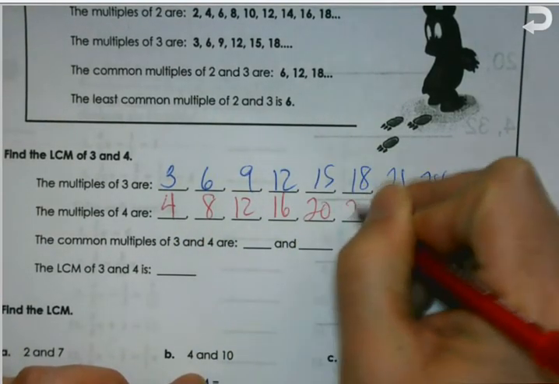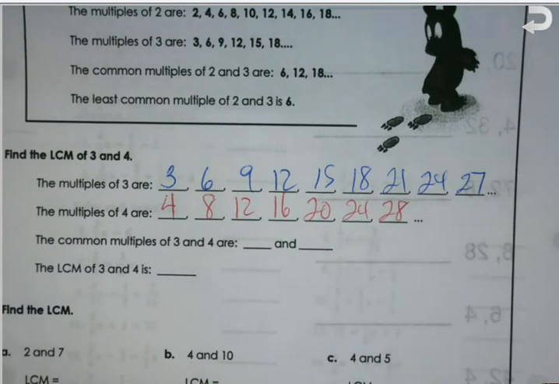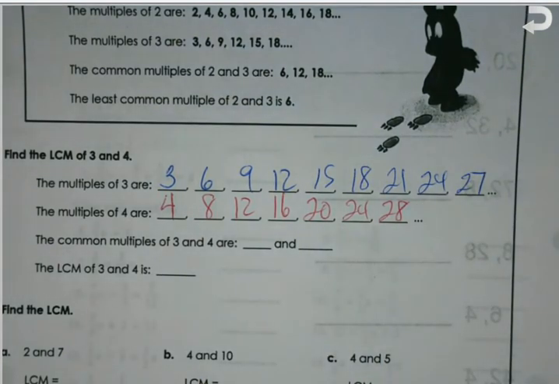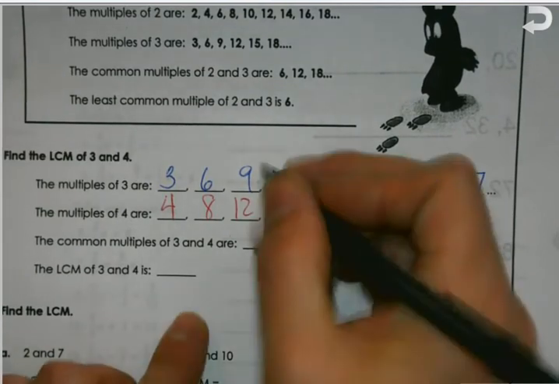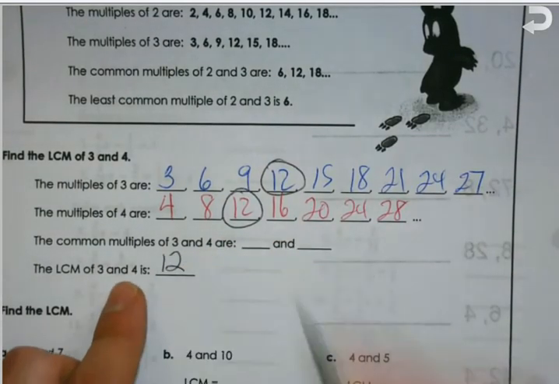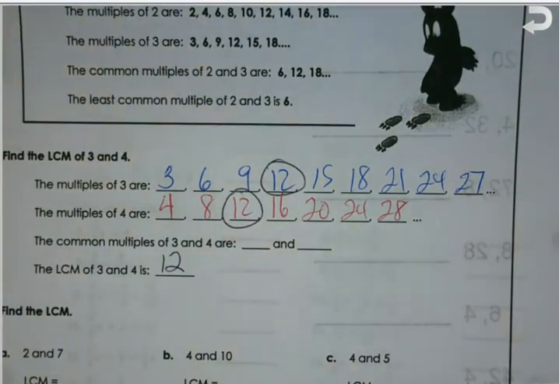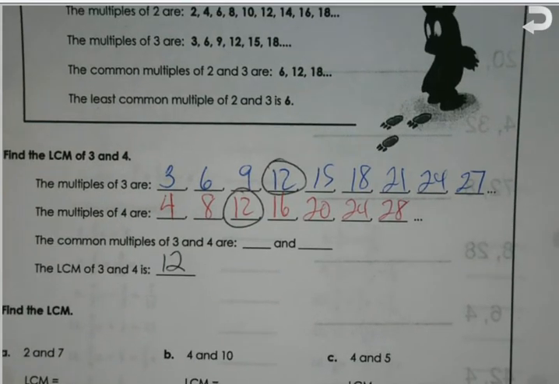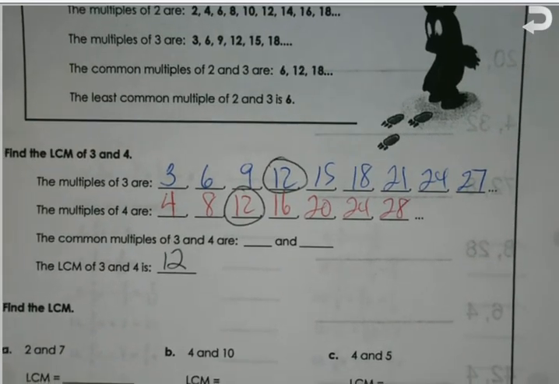What our goal is in making these lists is to find the first number that both lists have in common. So what would that be this time? 12. I'm looking through here. So my LCM, I'm not going to worry about the common multiples. My LCM ends up being 12. Now you're like, okay, I can kind of see where this could possibly come in handy somewhere. Maybe not quite yet, but I see how this is going to work.